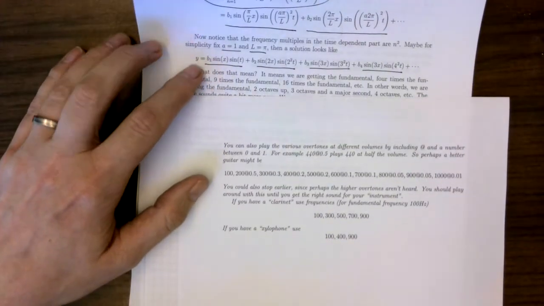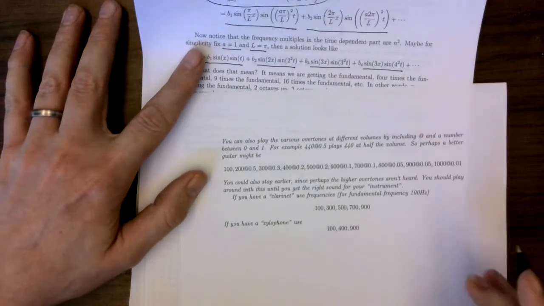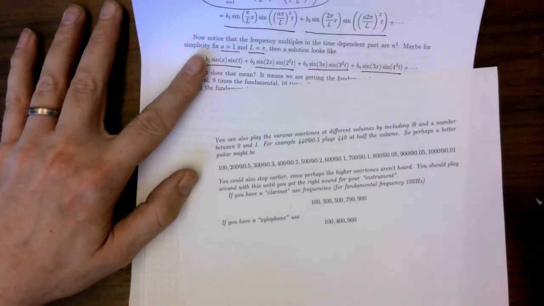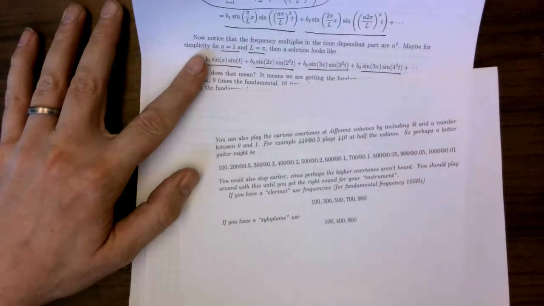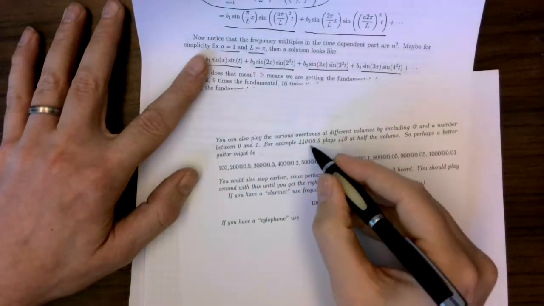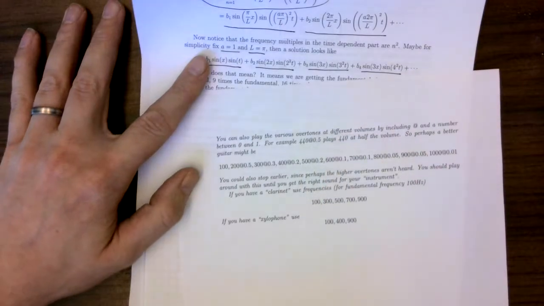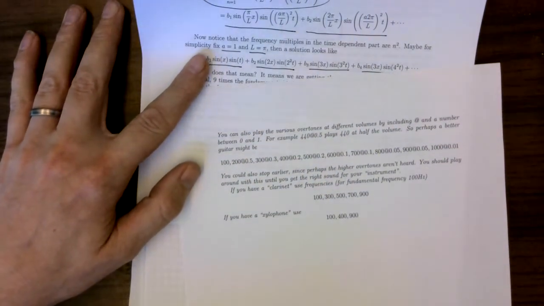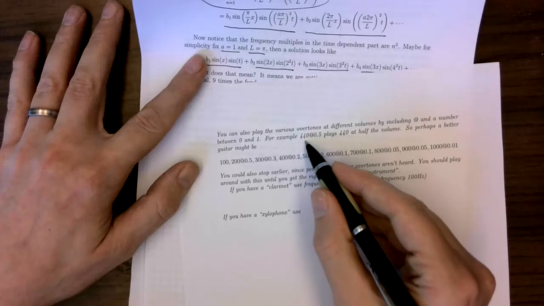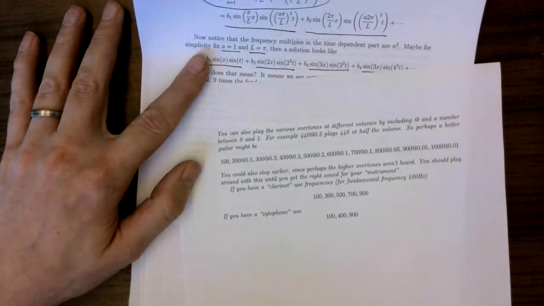So you also want to figure out the right sort of instrument. What the website allows is, instead of writing just the frequencies, you put an at symbol right after the frequency and a number between 0 and 1. If I do 440 at 0.5, it plays 440 at half the volume, right?